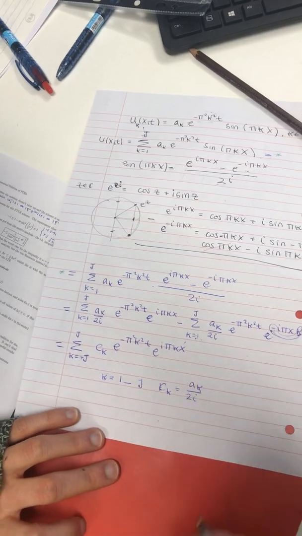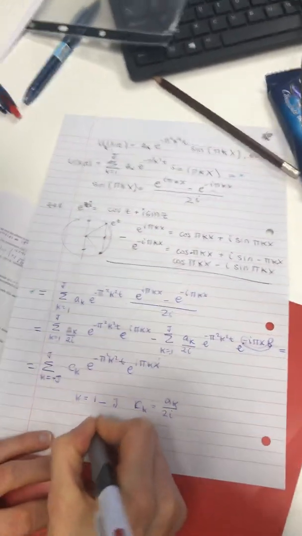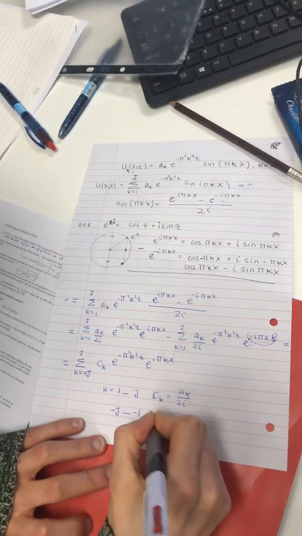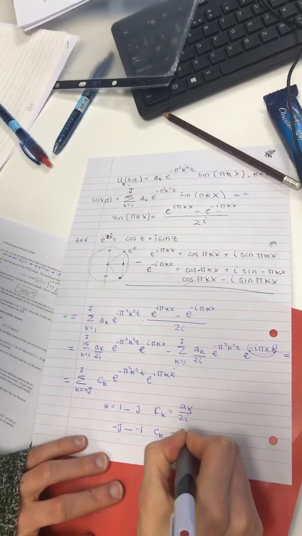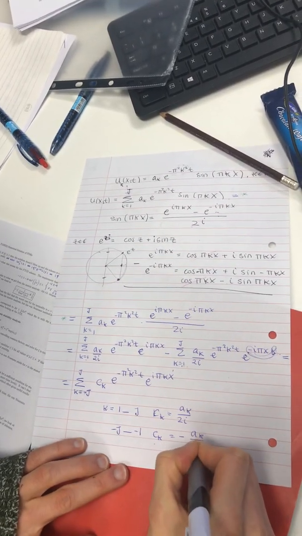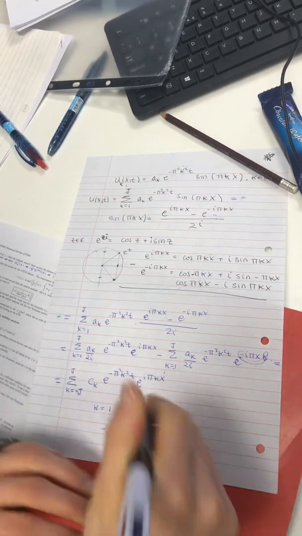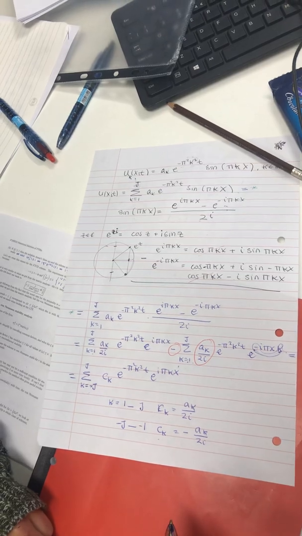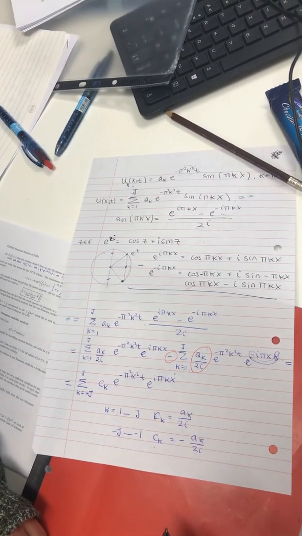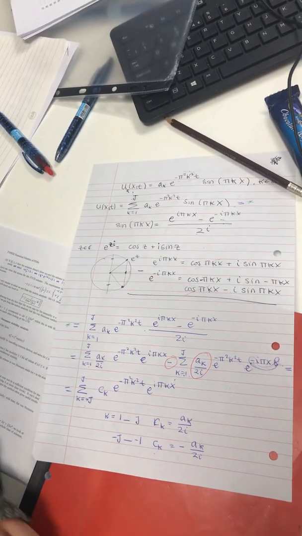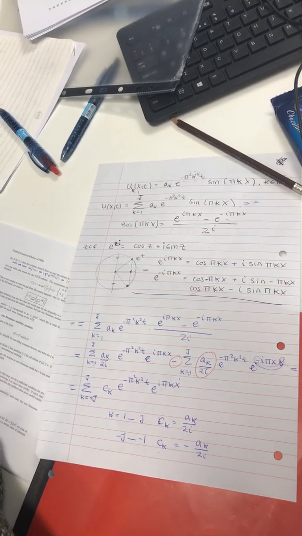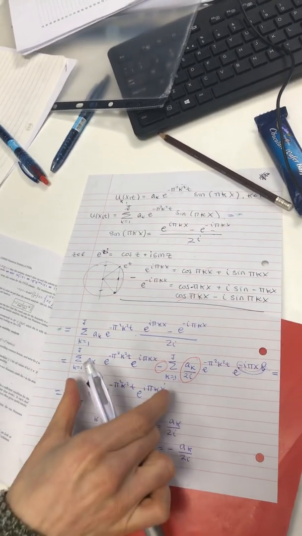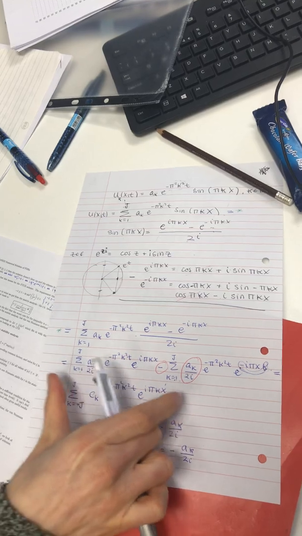And from k equals 1 till j, c_k is just going to be a_k over 2i, and from minus j till minus 1, c_k is going to be minus a_k over 2i, in order to have this. It's basically like a short notation.